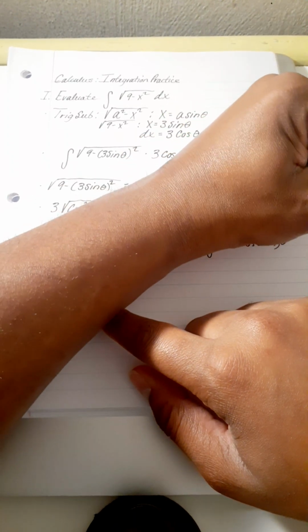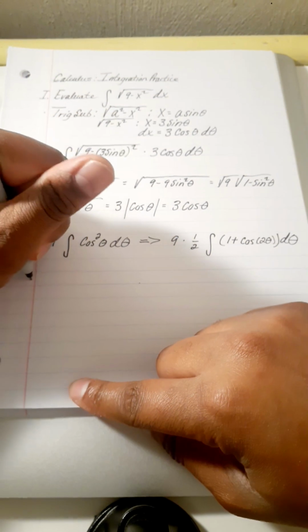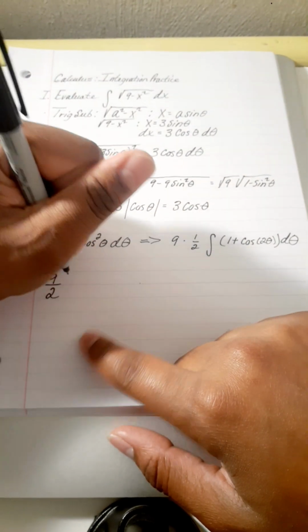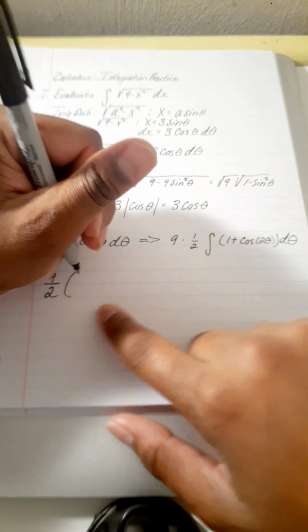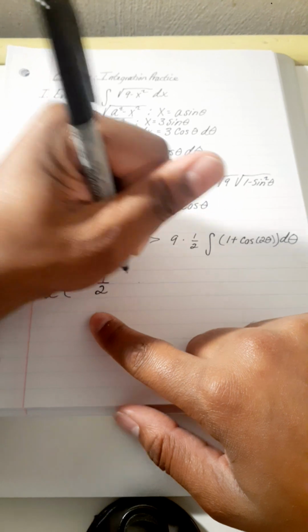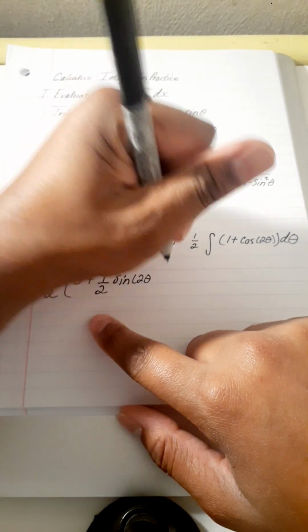And we're going to integrate that with respect to theta. Okay, so let's go ahead and do that. So we'll get 9 over 2, or 9/2. And if we integrate with respect to theta over here, we'll get theta. And this will be plus 1/2 sine of 2 theta. And this will be plus c.